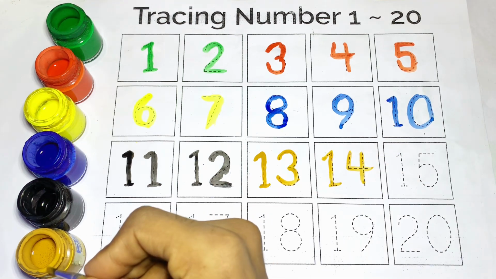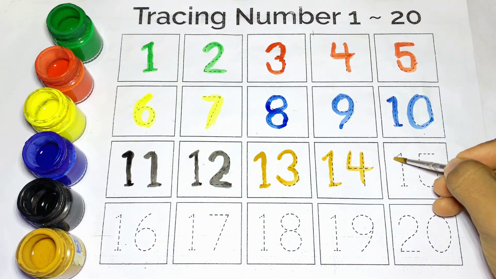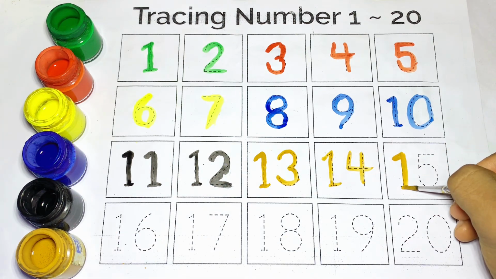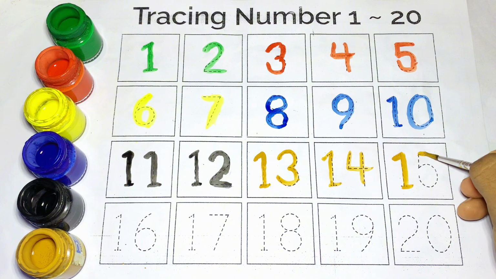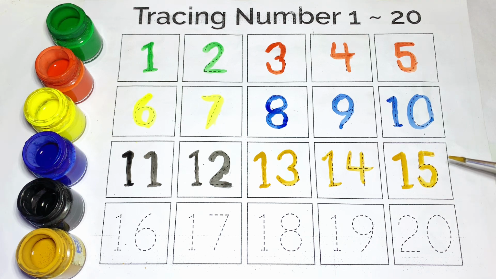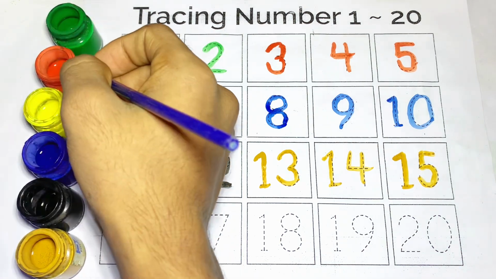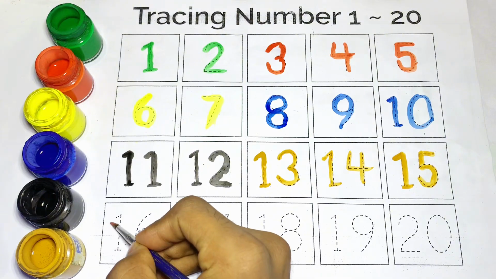Kids, again use yellow ochre color and draw 15, the numbers of 15. Kids, now draw 16, the numbers of 16, and use red color.